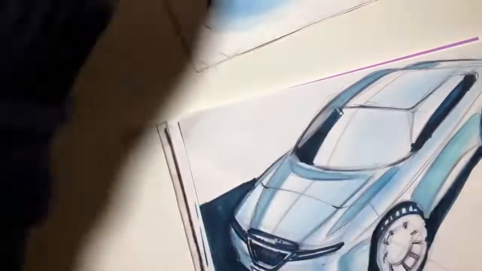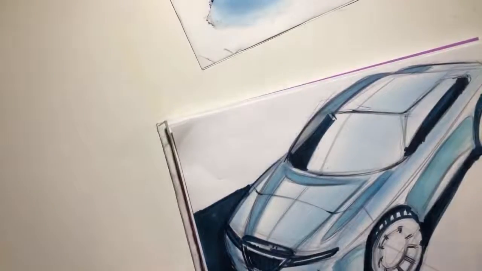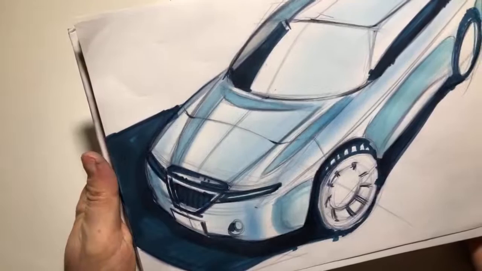Okay, so this is just the first layer. Look, we already see that this is a glossy car.